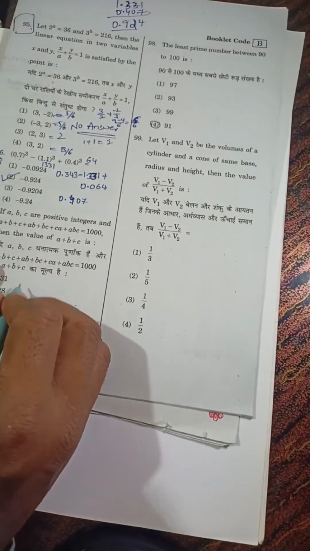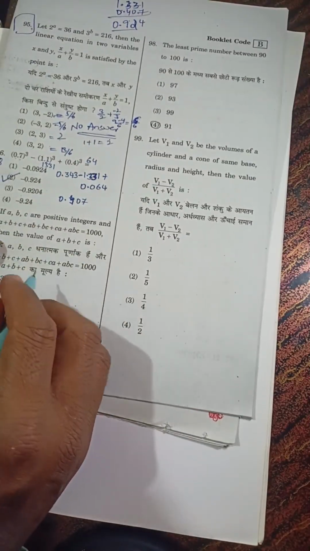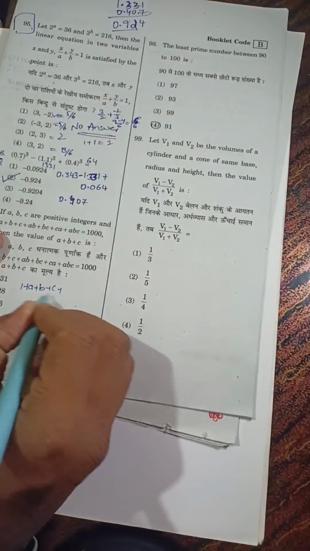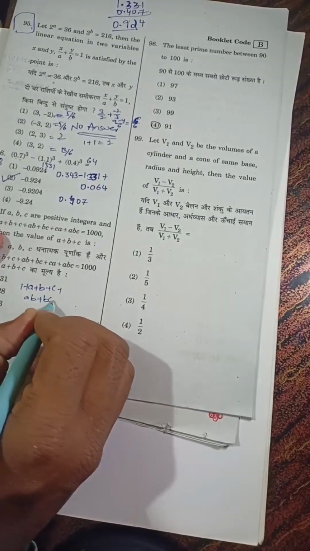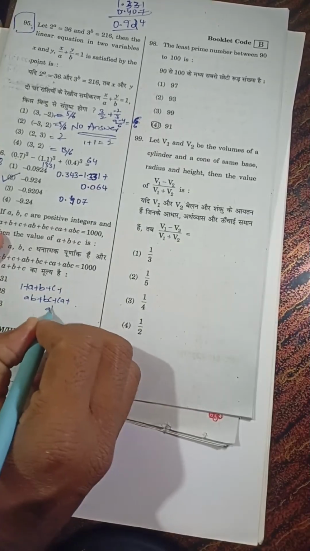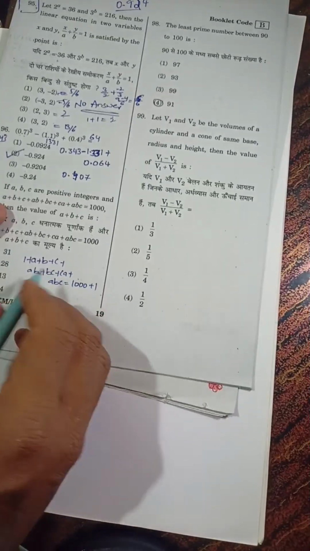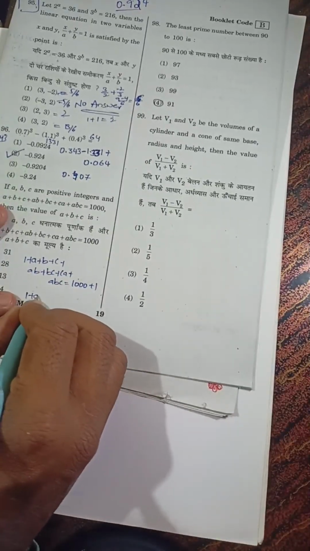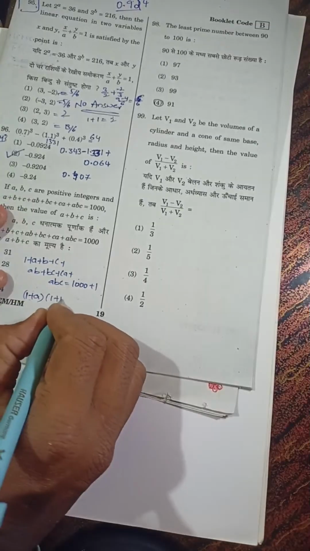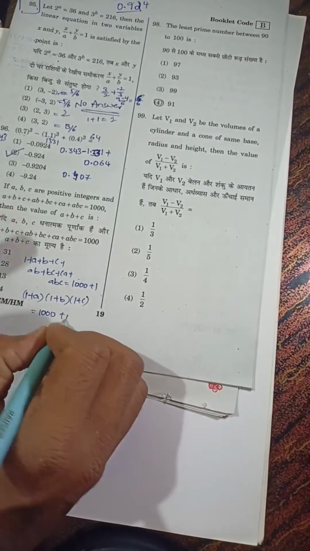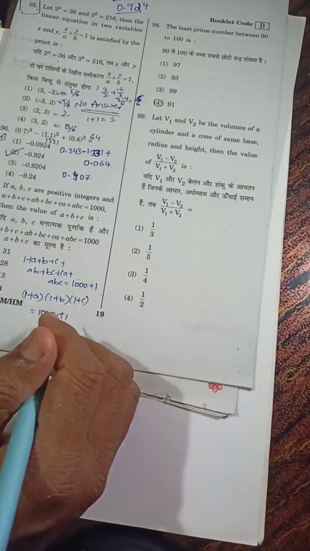So if I add 1 on both sides, what will it become? 1 plus a plus b plus c plus ab plus bc plus ca plus abc is equal to 1000 plus 1. Now this becomes (1 plus a)(1 plus b)(1 plus c) is equal to 1000 plus 1.